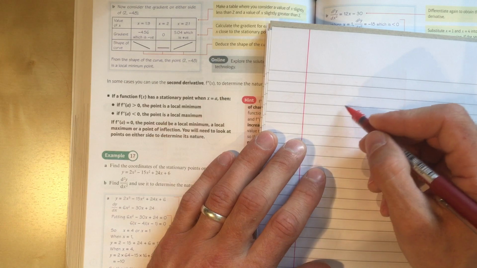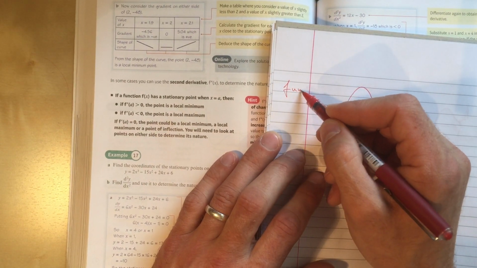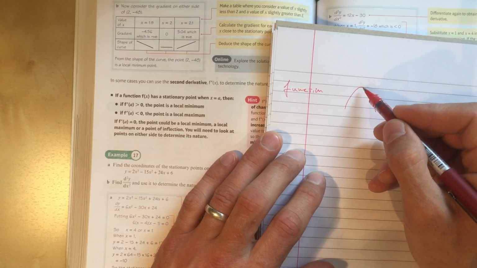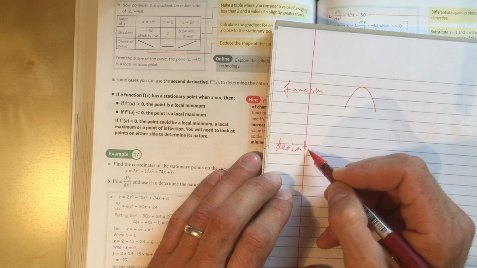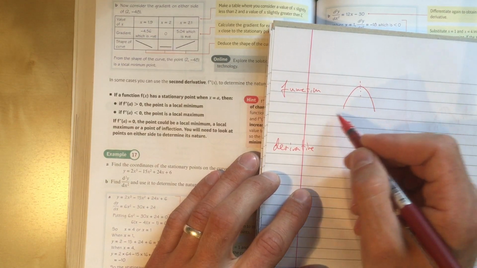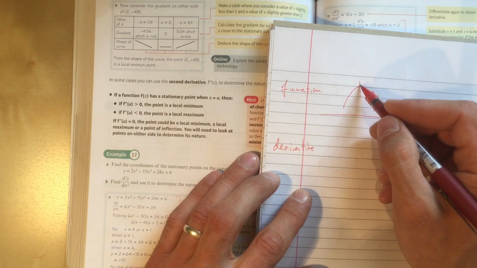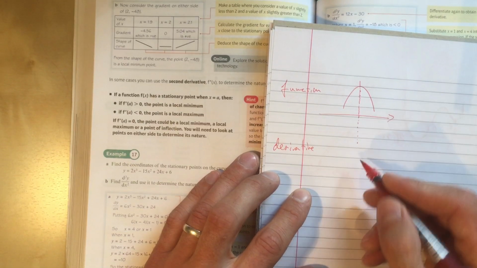So here's my function. If my function has a maximum, then let's take the same x-coordinate, okay? So my x-axis is here. I'm not going to worry about the y-axis. I'm just going to take that x-coordinate down.